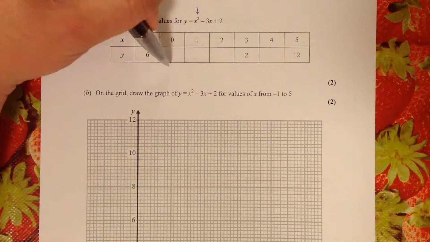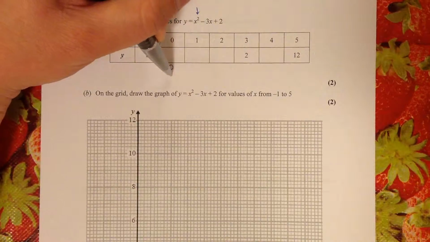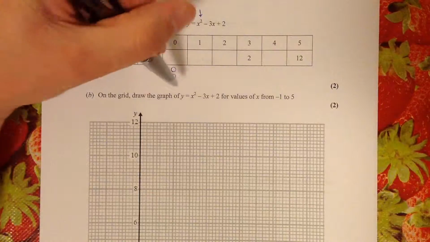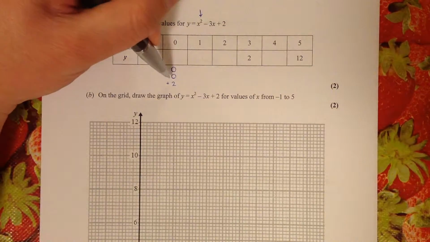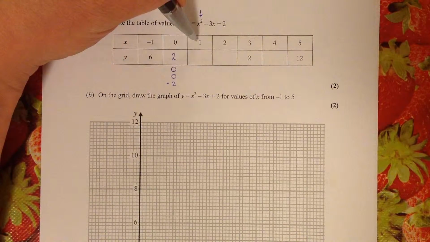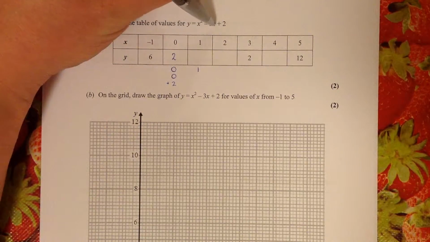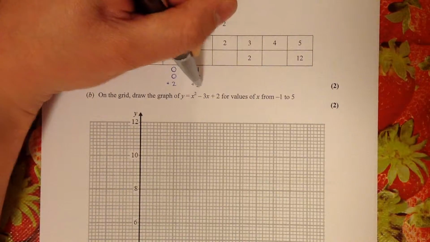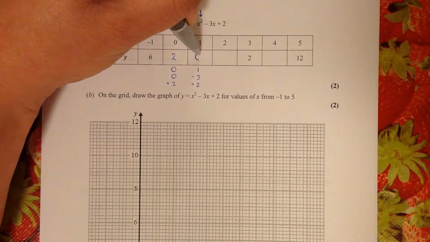0 squared is 0. Minus 3 lots of 0 is still 0, and then the plus 2 has nothing to do with x, so that's a constant. So our total for this box here is going to be 0, add 2, so 2. We now repeat the whole process, but this time x is going to be 1. So 1 squared is 1, minus 3 lots of 1 is minus 3, and then our constant of plus 2. So 1 minus 3 plus 2 is 0.